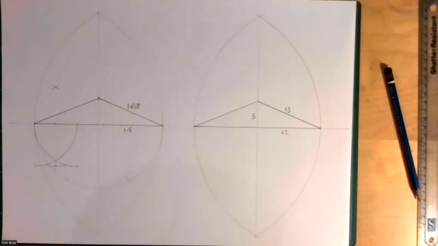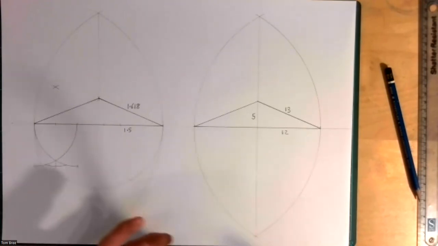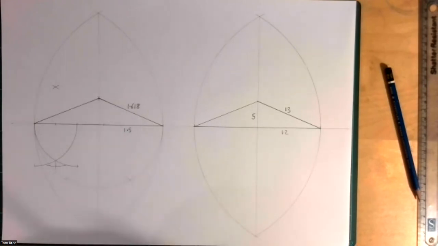Now, various people have said when I've shown them this, they've sort of said, "Is that the type of thing used for the pediments in Greek architecture?" Well, I wonder. Who knows? It'd be very interesting to analyze some and see if any of them do have that particular measure within them.